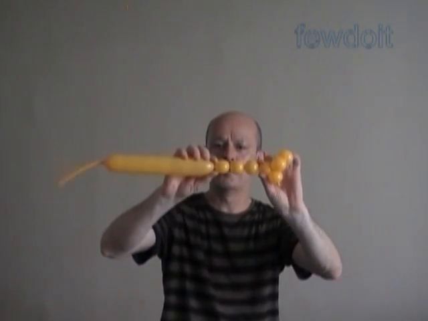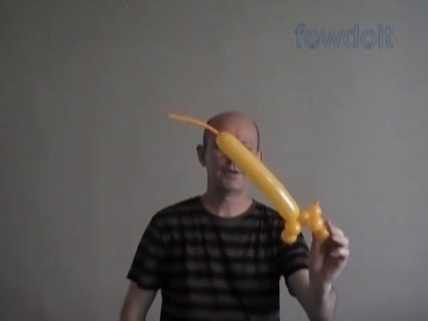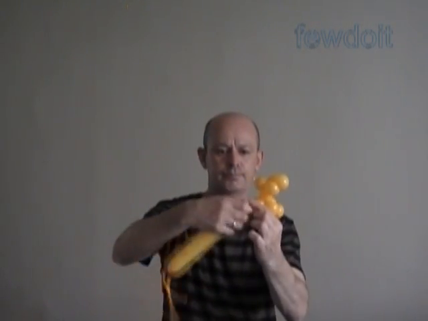I started this line with a chain of 4 bubbles, and then I simply add a chain of the next 4 and so on. It could be a baby giraffe, or we can make a simple dog from 12 bubbles. A poodle. We can use the same sculpture to make a crown.